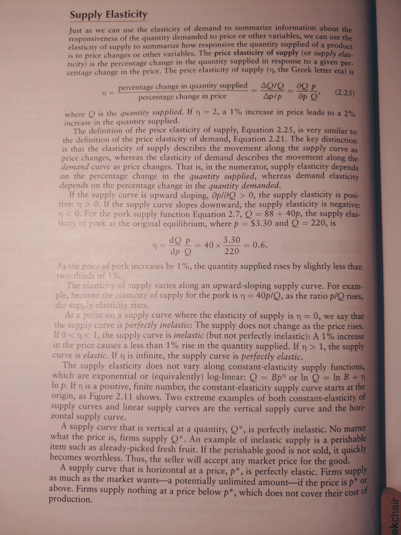For the pork supply function, equation 2.7, capital Q equals 88 plus 40p, the supply elasticity of pork at the original equilibrium, where price equals $3.30 and capital Q equals 220, is eta equals the derivative of the quantity with respect to price multiplied by price over quantity, equals 40 times 3.3 over 220 equals 0.6.